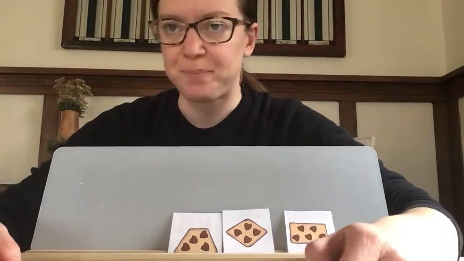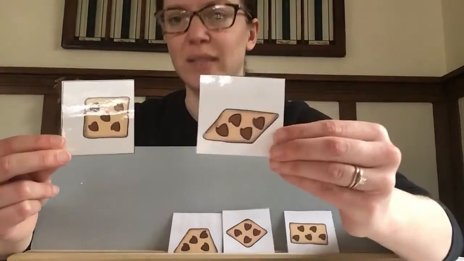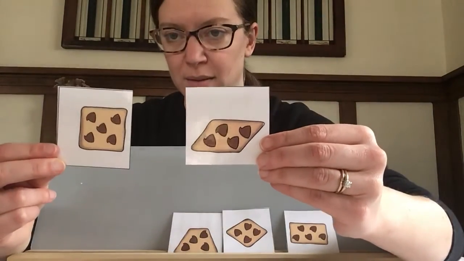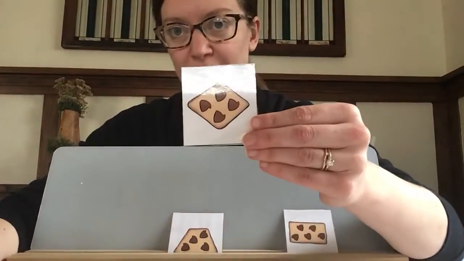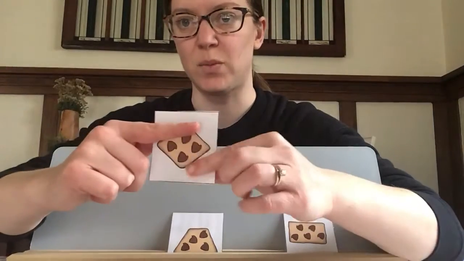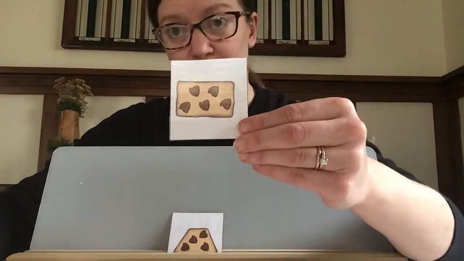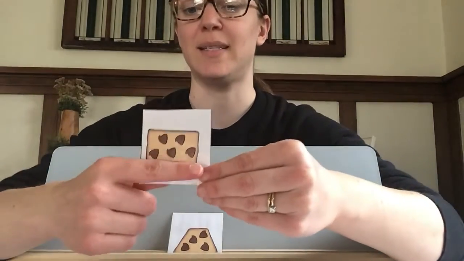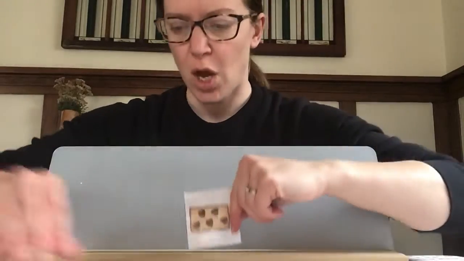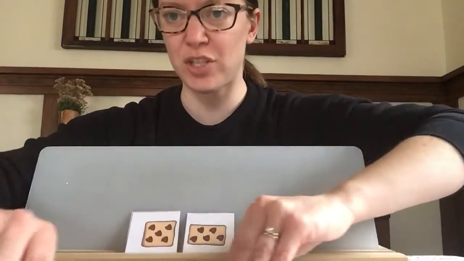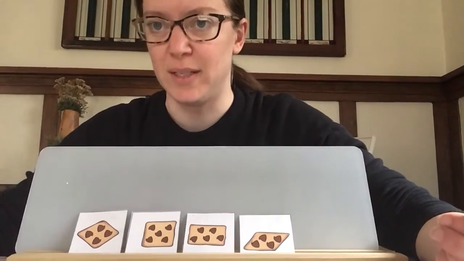But this is my question. If a square has 2 sets of parallel lines, and a parallelogram has 2 sets of parallel lines, and we also learned that a rhombus has 2 sets of parallel lines, this one and this one, this one and this one. And we also learned that a rectangle has 2 sets of parallel sides. This one and this one are parallel to one another, and this one and this one are parallel to one another. What makes these shapes different if all 4 of them have 2 sets of parallel lines?